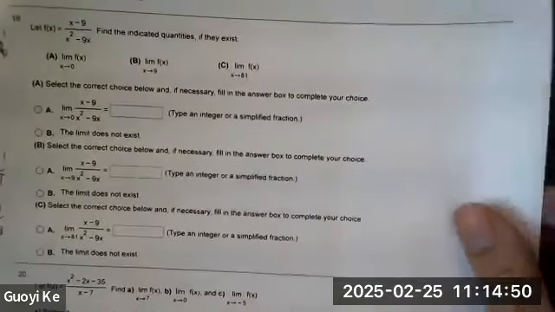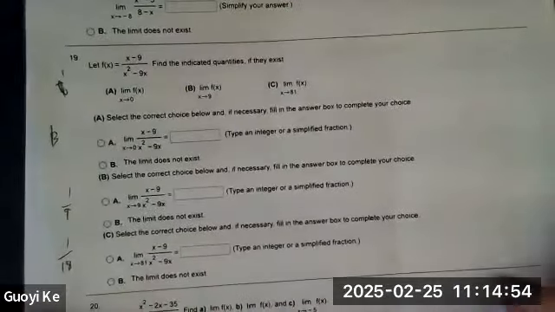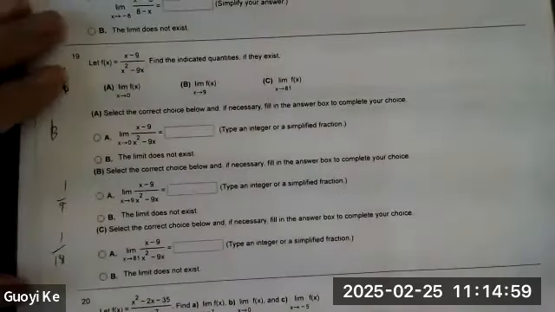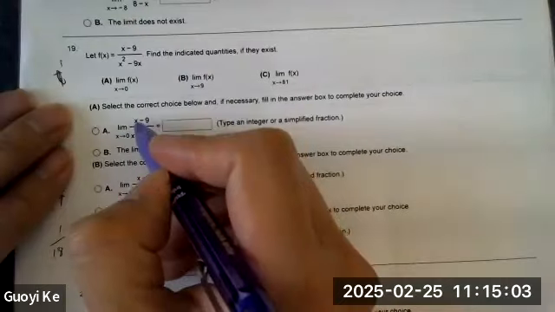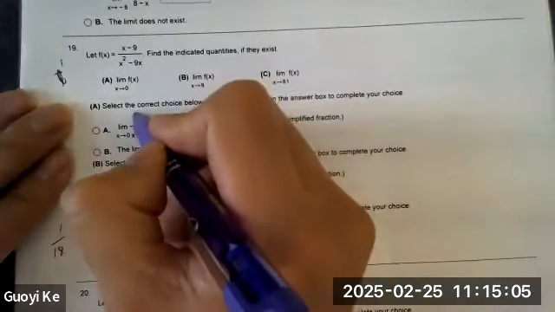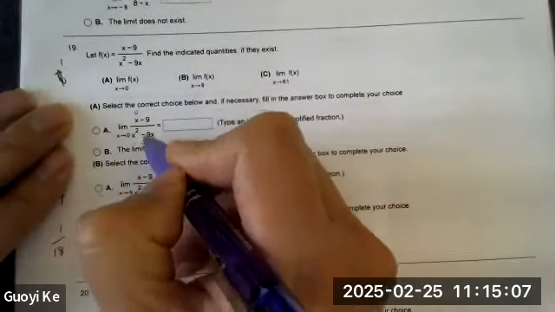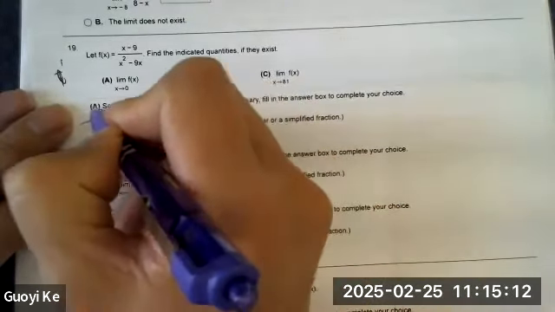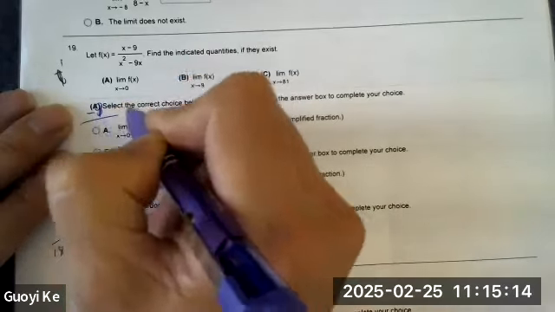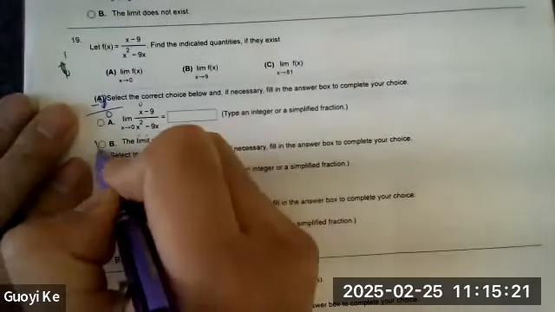Now let's try problem 19. Problem 19 is a little bit tricky. Let's try the first one. When you plug in 0, it's, oh sorry, it's -9 over 0, right? -9 over 0 means the limit doesn't exist.